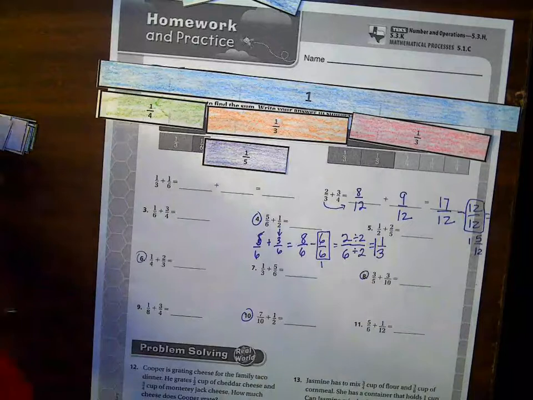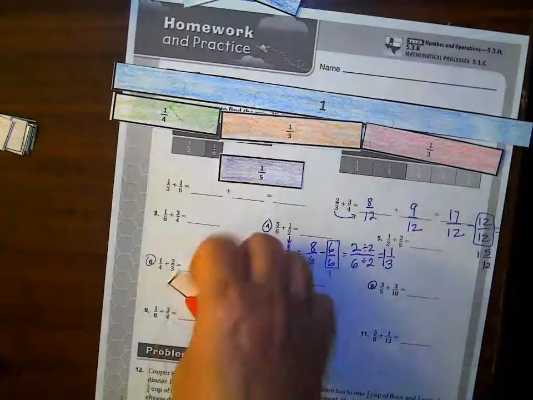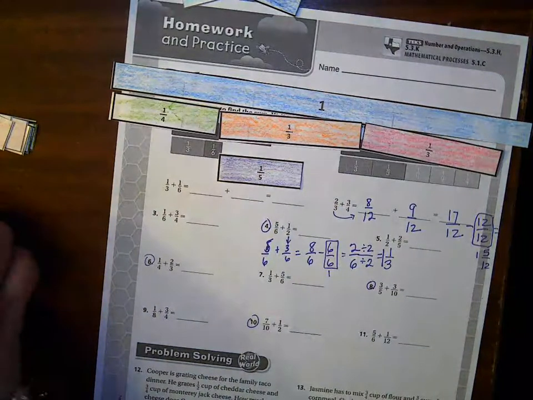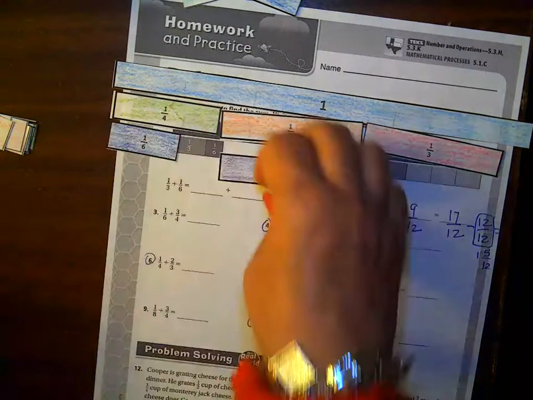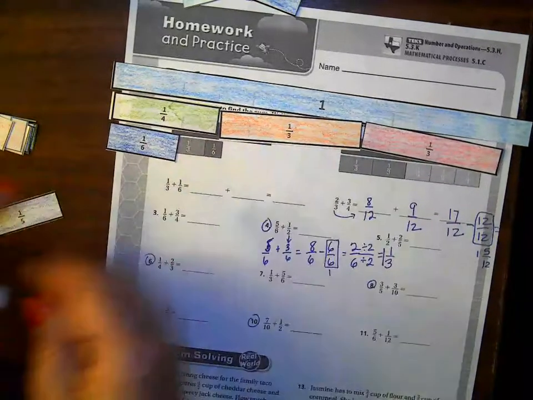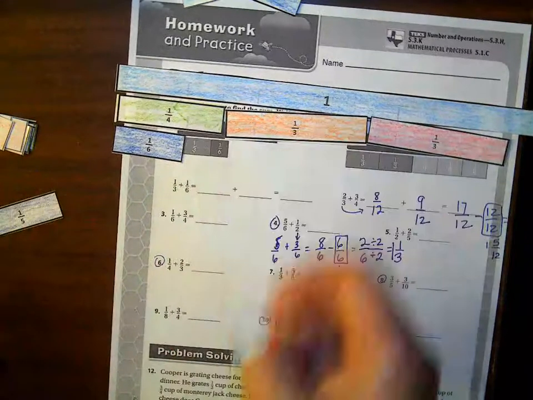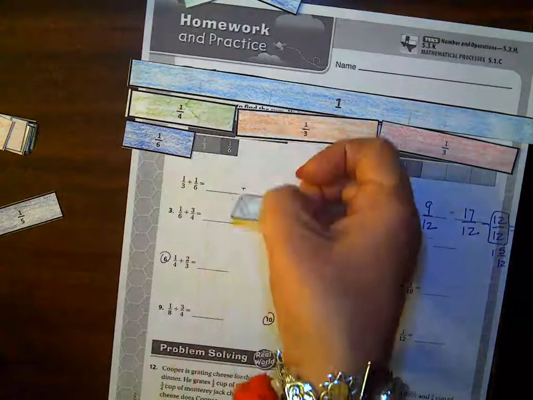I can't have the 2/5 because it's too big for the 1/3, and only 1/5 is too small for the 1/3. So I'm going to put those back. The 1/6 is a little bit smaller. It won't work for the 1/4. It's either too small or 2/6 is larger than 1/4.